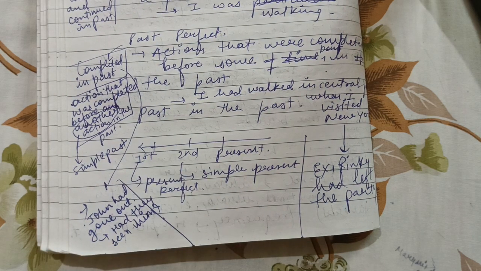John had gone out. This is also an example of past perfect. And I've just told you, to make interrogative sentences, you just have to transfer the helping verb to the beginning of the sentence.